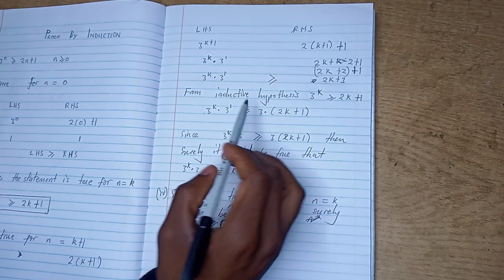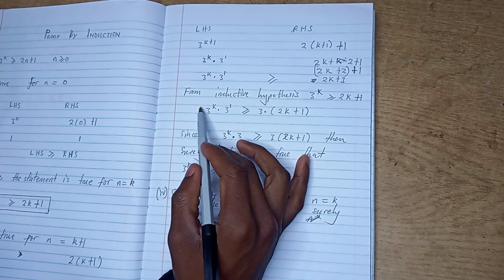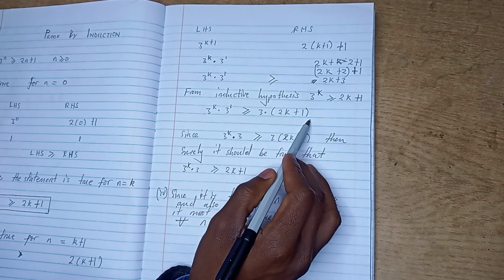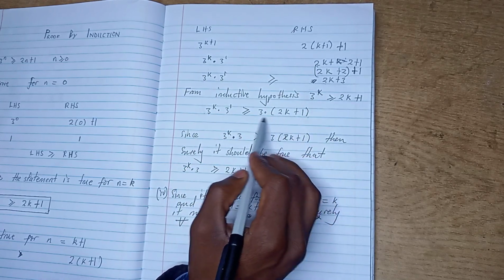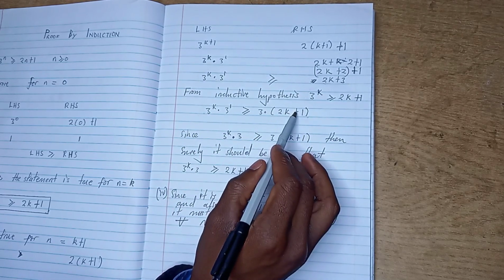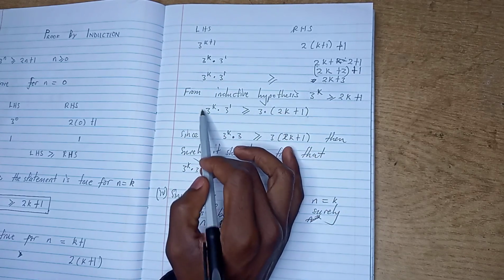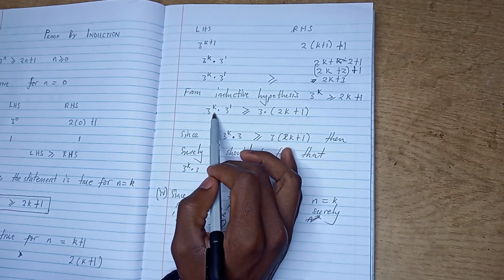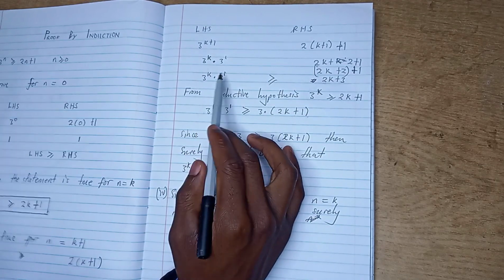Okay. So what is certain to you is that you know this is definitely true from your inductive hypothesis. This is true. You are certain. But you want to prove this to be also true. So it's like you have this number which is 10, for example.